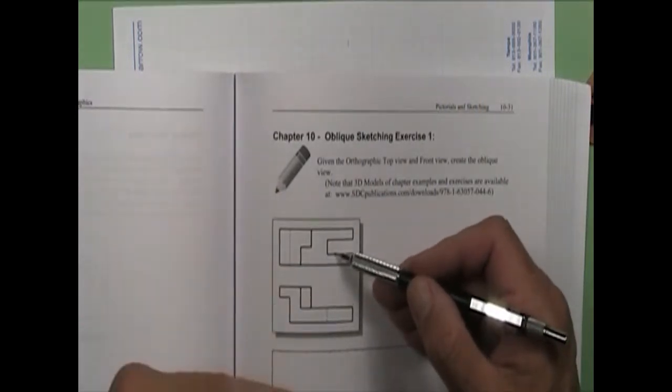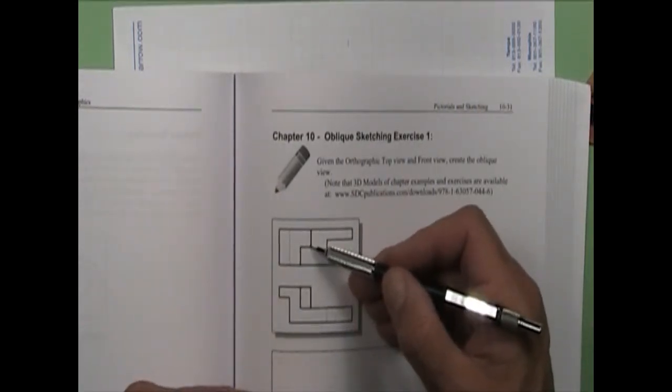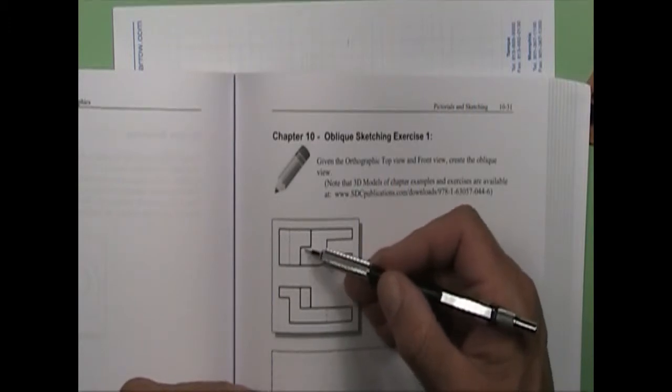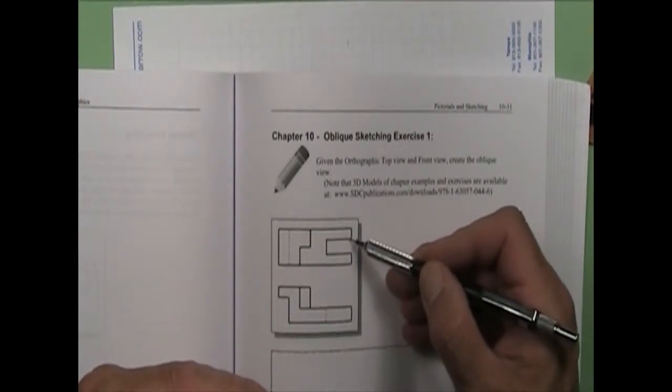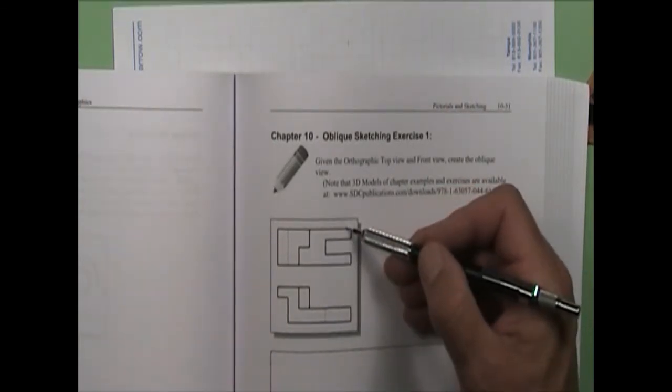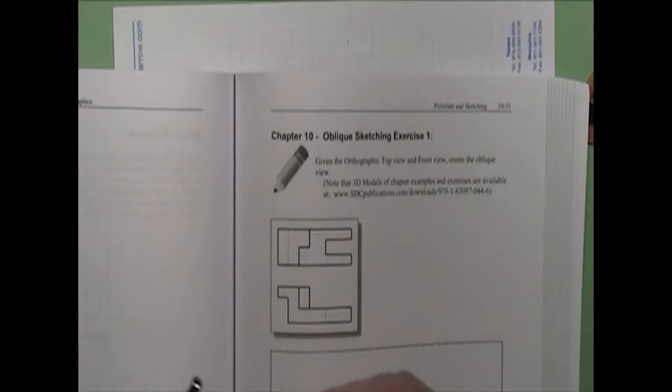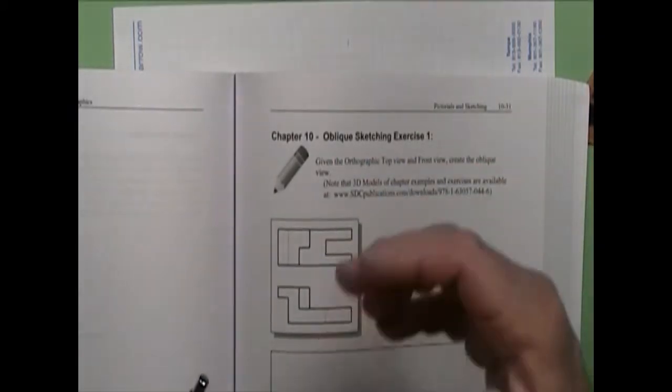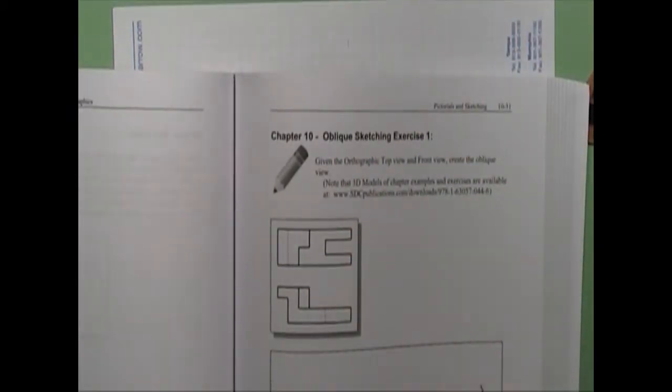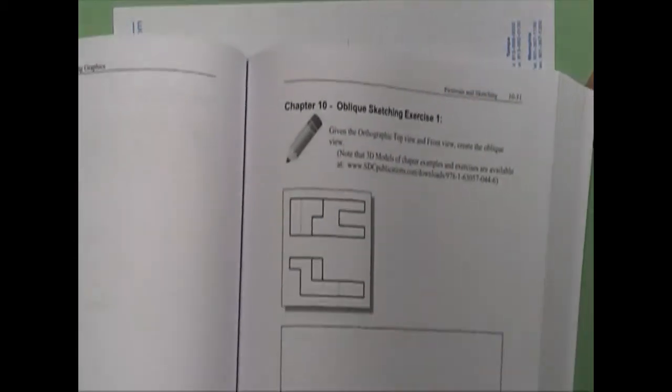That would be a second plane. Here we have a line, it's 2.5 squares back, so that's a third plane. Here's a fourth plane, and then the rear surface would be the fifth plane. So if you think of these as parallel planes working away from you, it makes it easier to draw these.